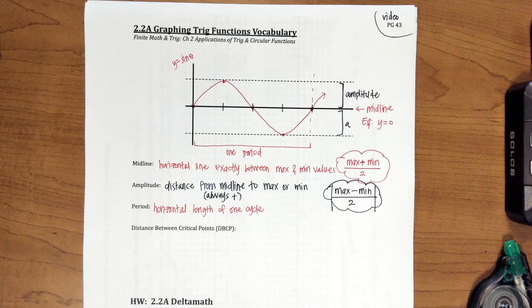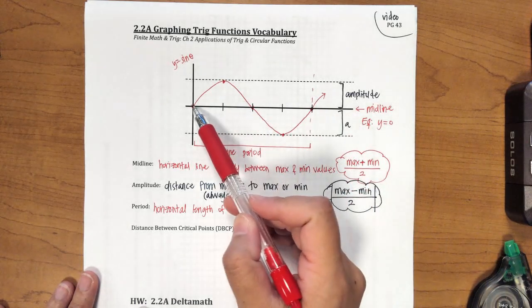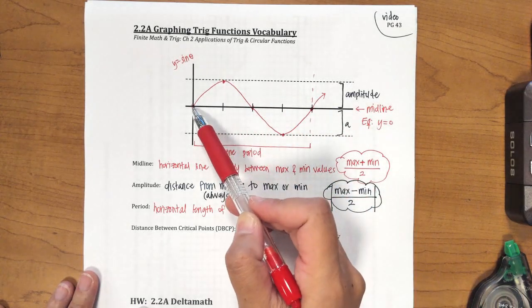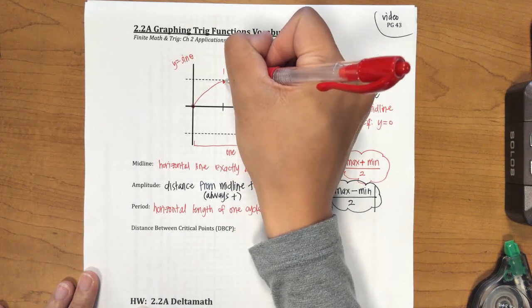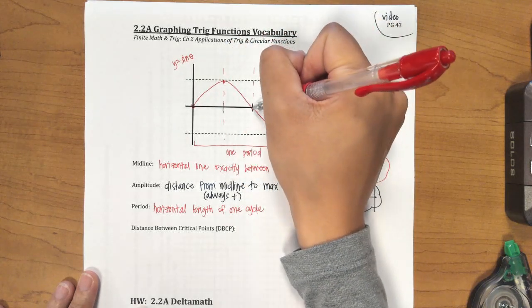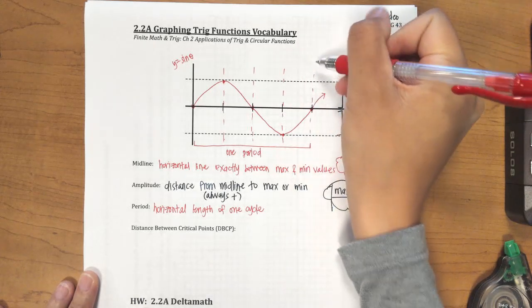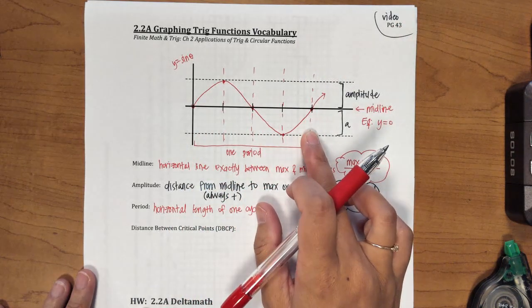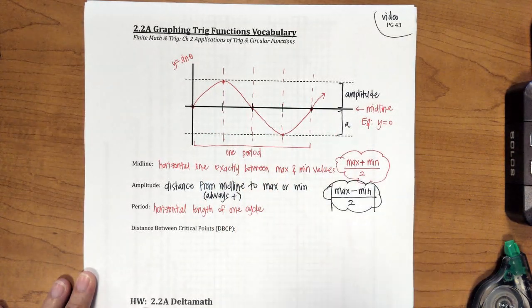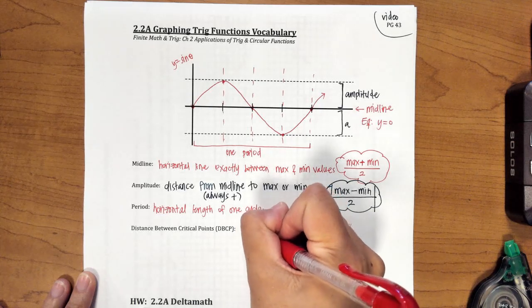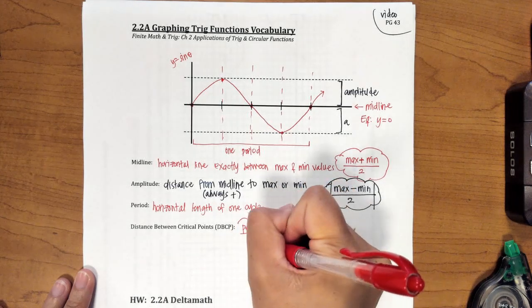Now this last thing we have to talk about is distance between critical points. And our critical points are the points that are nice and easy to see, right? So you see how these are on 0, 0, 1 in the amplitude. And so how far are these points? In every single periodic function, well, for sine and cosine, there are going to be 4 pieces in our function, right? It's going to go up, come back down, go down further, and come back. And so there are 4 pieces within a period. So we're going to take period divided by 4 to get our distance between the critical points.